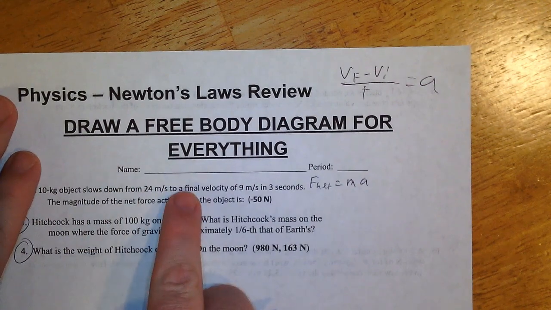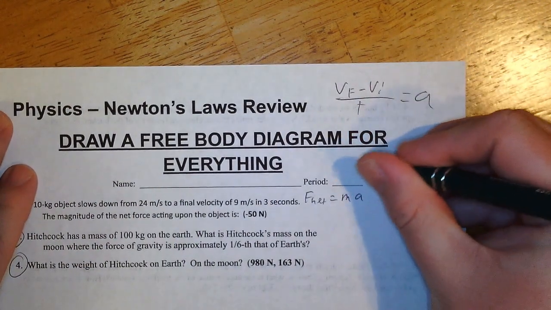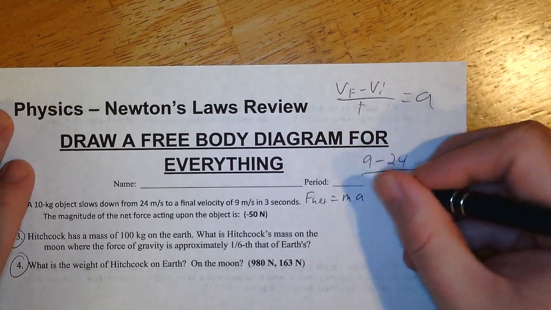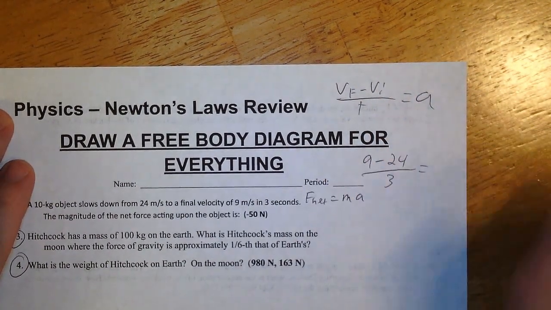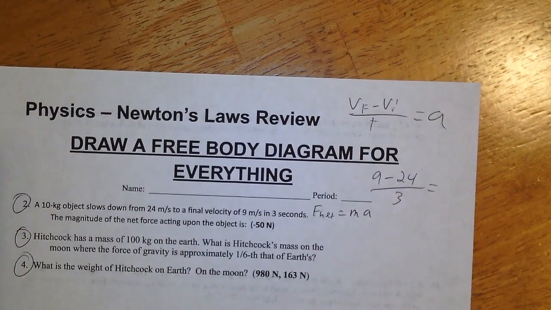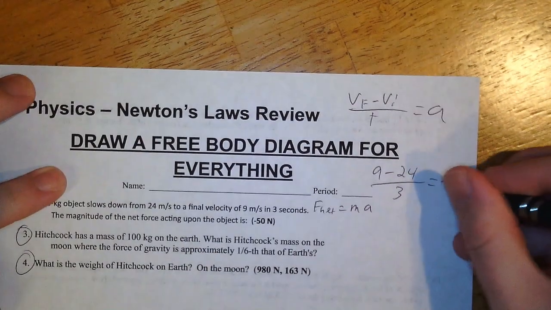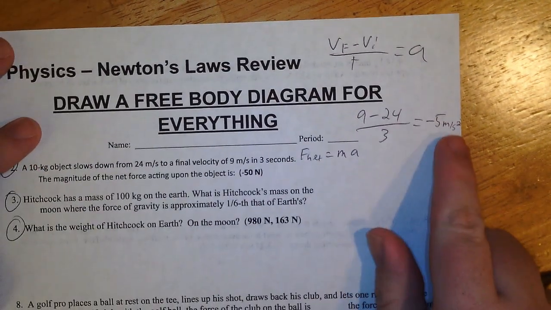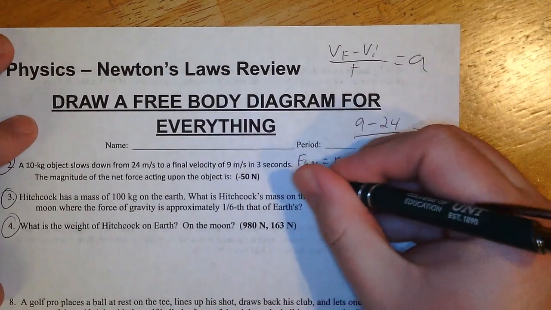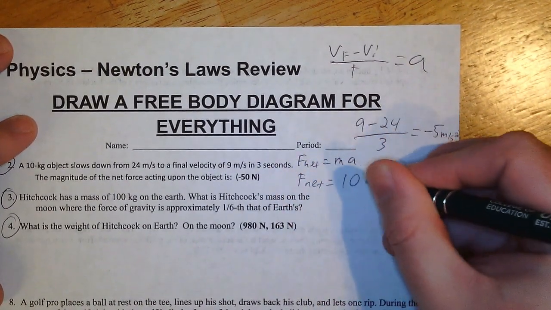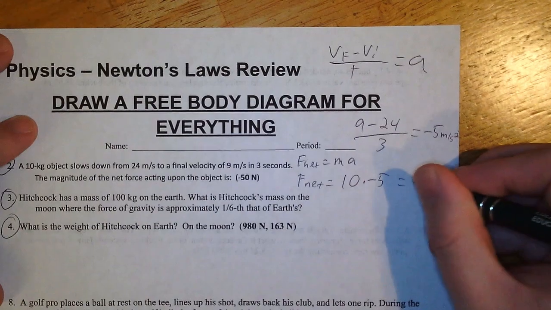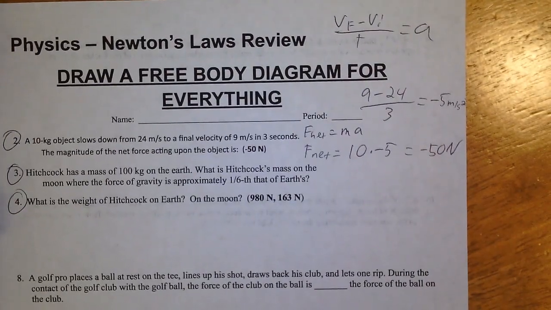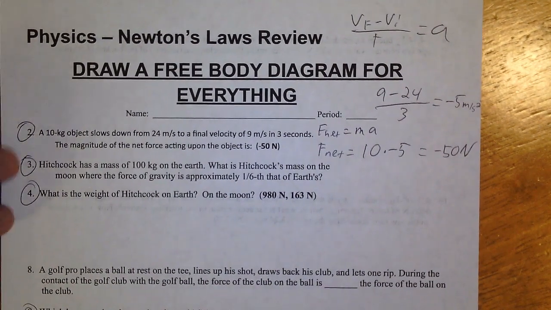So I can do that here. We're going to get 9 minus 24 all divided by 3 equals my acceleration, and if I plug this into my calculator, I get negative 5 meters per second squared. So that's my acceleration. I can plug that into my equation. So F net is equal to 10 times negative 5. That's going to give me negative 50 newtons, or 50 newtons to the left is my net force.